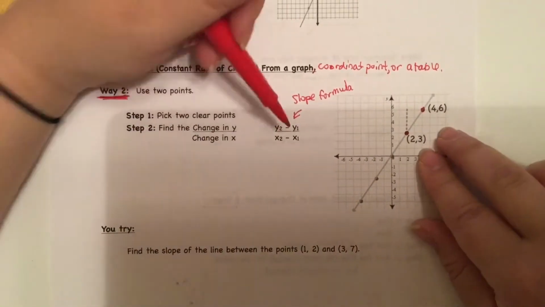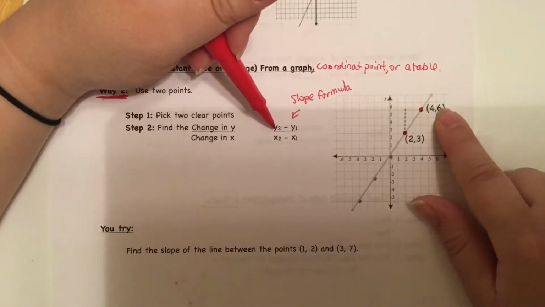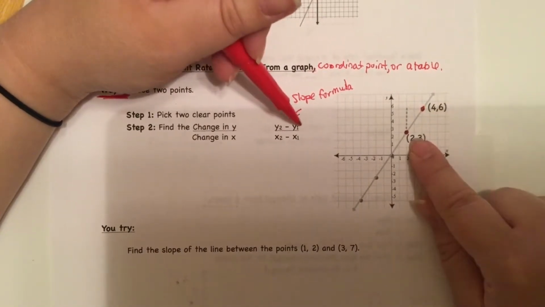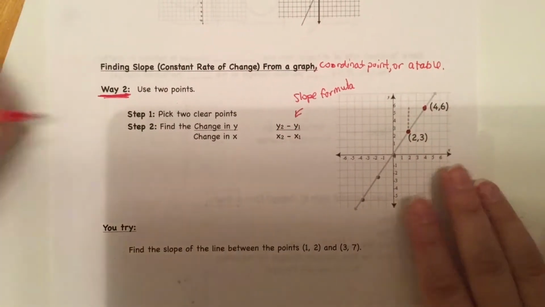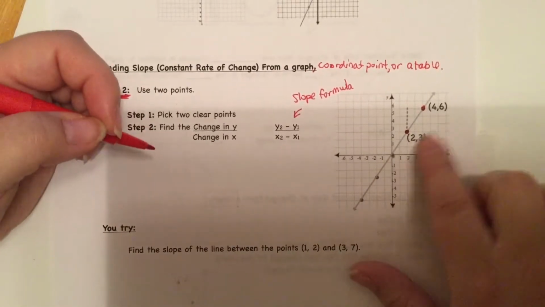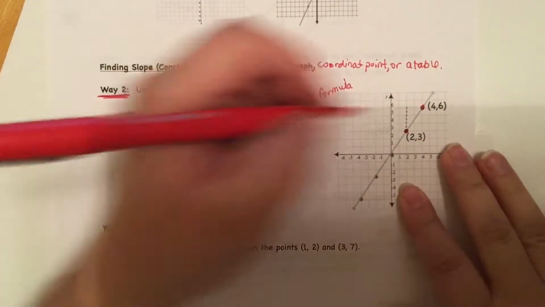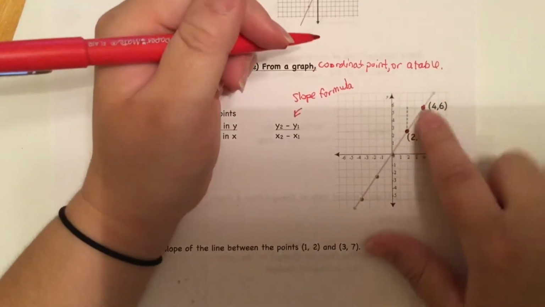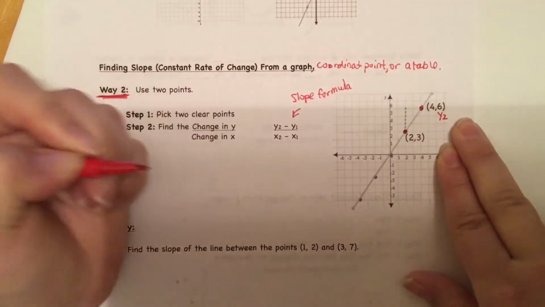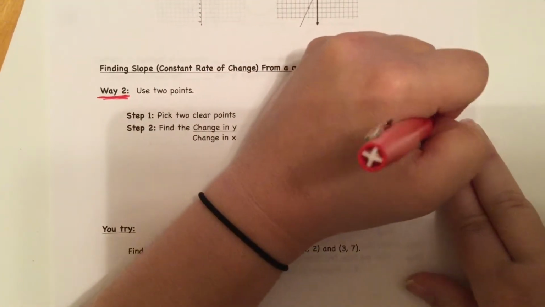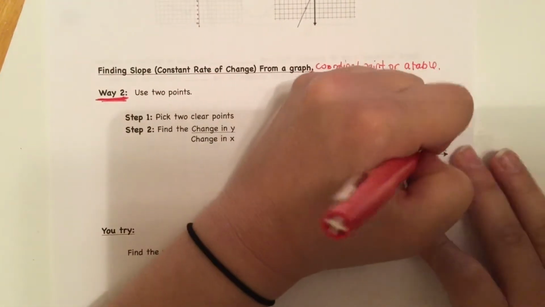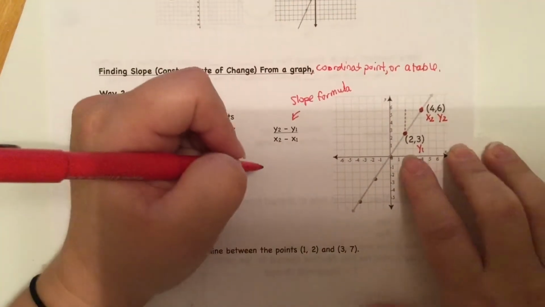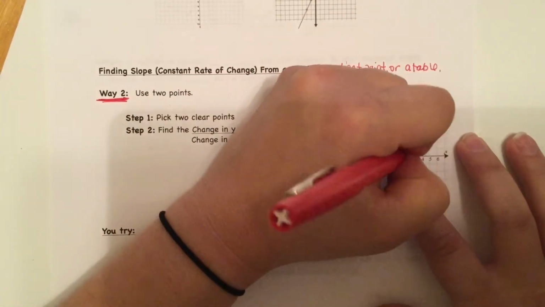Now we're going to find the change in y over the change in x. This means that we're going to find the difference between the two y variables, y2 and y1, and the two x variables, x2 and x1. So in order to label that, I need to label these points as x and y. I'm going to pick the point to the right, just because it's the greater point, and label this y2 and this x2. So 6 represents y2, 4 represents x2. And I'm going to label 3 y1 and 2 x1.